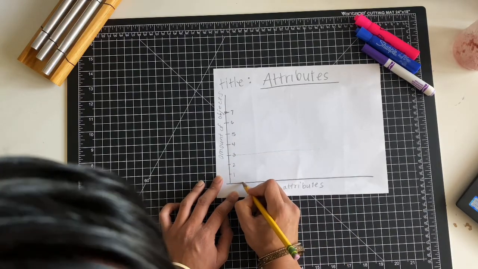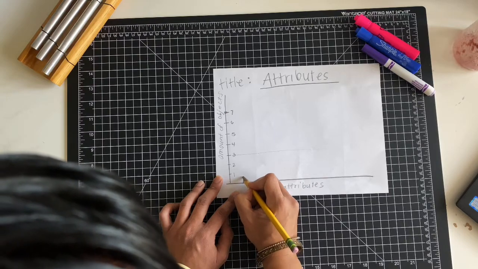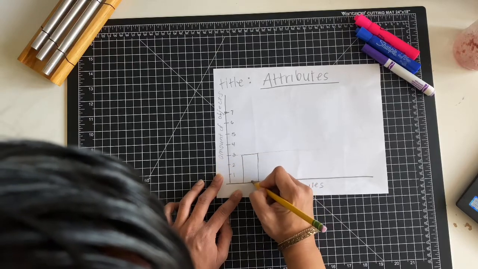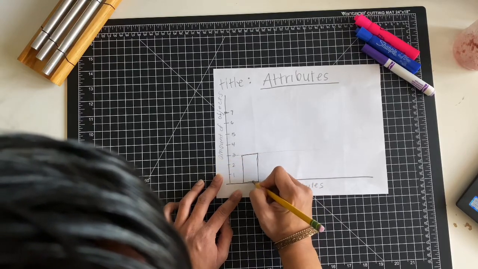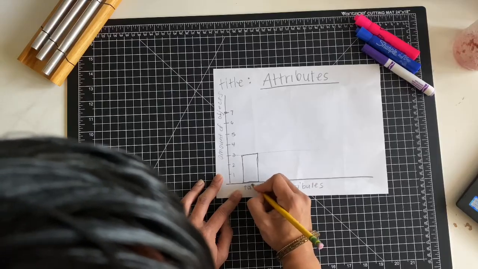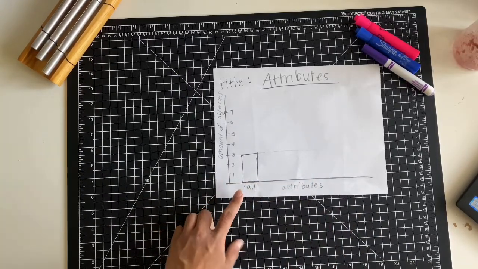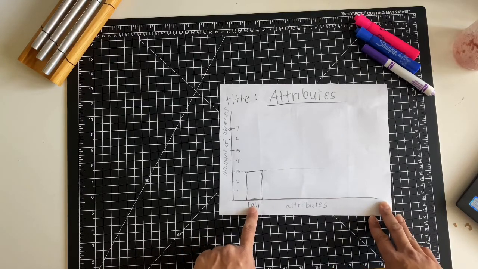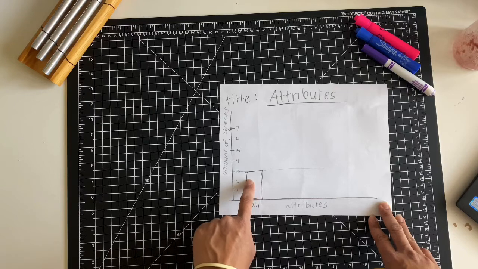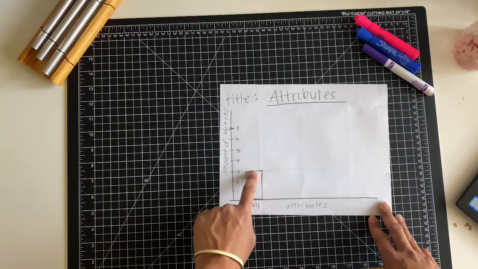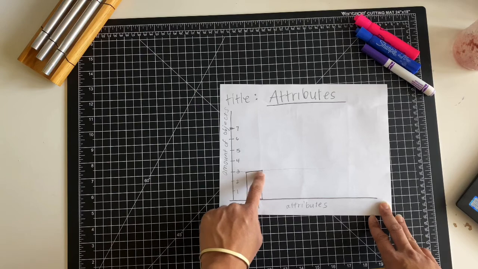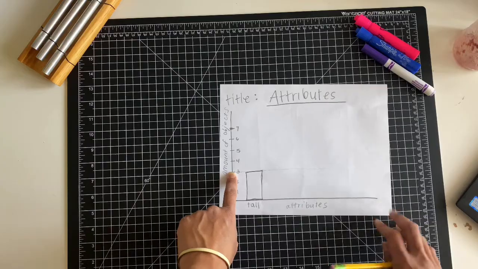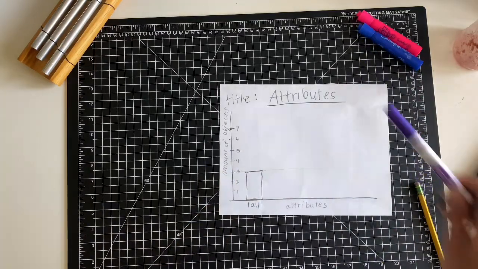So my bar is like a rectangle. Now I'm going to keep drawing my bar until I get to the number 3. And this is my bar for tall. And I'm going to write the word tall underneath. Tall. So if I read this graph right now, I know for the adjective tall, I found 1, 2, 3 objects. So when you read the bar, you read at the top of the bar and find the number that it lines up with, which is 3. And when you're done drawing the bar, then you can color it.